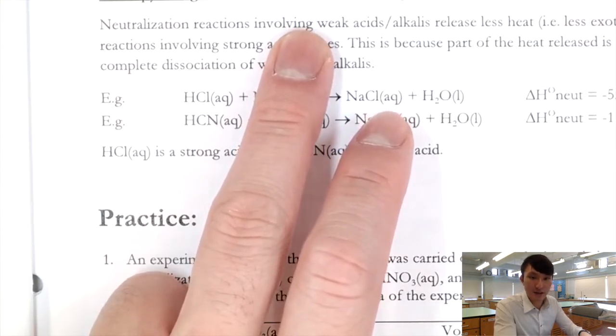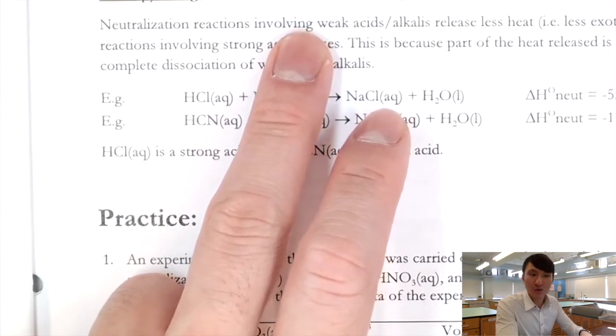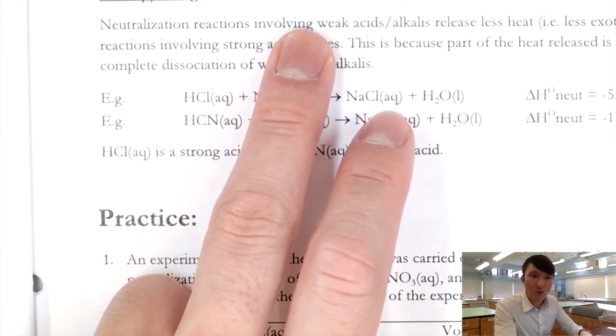But for weak acids, they do not completely ionize. Instead, they just partially ionize in water to give H plus. Now, for a neutralization reaction, no matter whether it's a strong acid or a weak acid, all of its ionizable hydrogen atoms will be reacted with the base. So it doesn't matter the strength, they will react in the same quantity.